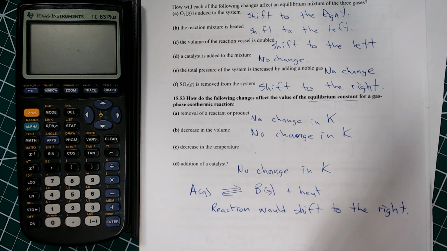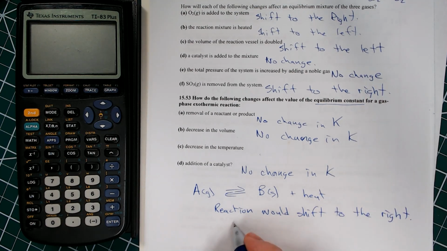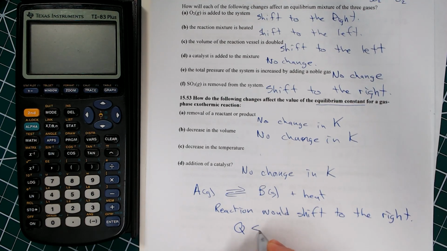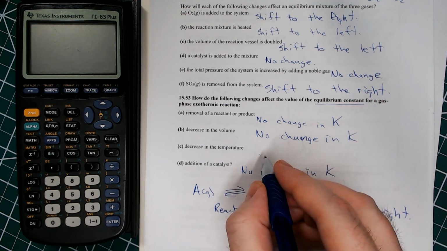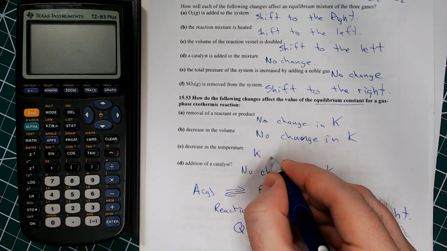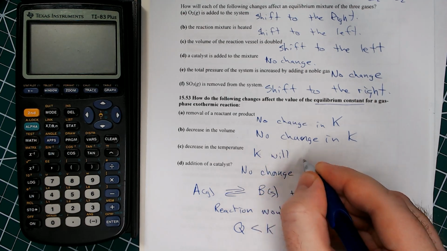What changed was the equilibrium constant. And the thing that shifts our reaction to the right is when Q is less than K. Well, when Q is less than K, and it wasn't Q that changed, it was K that changed, that means that our equilibrium constant will increase.